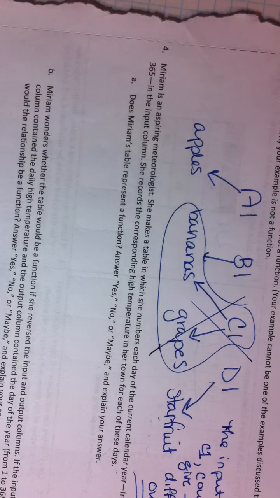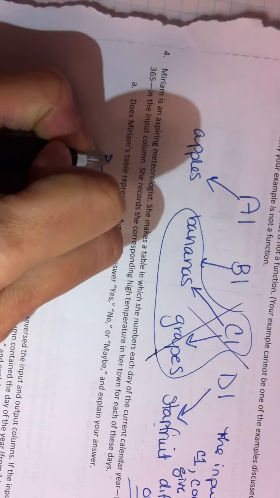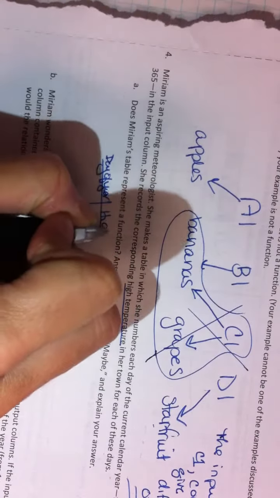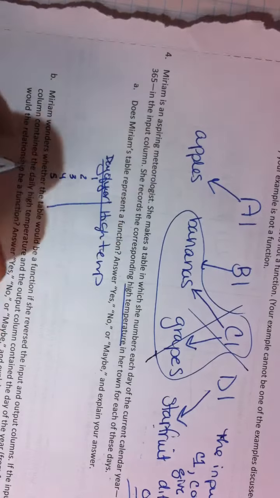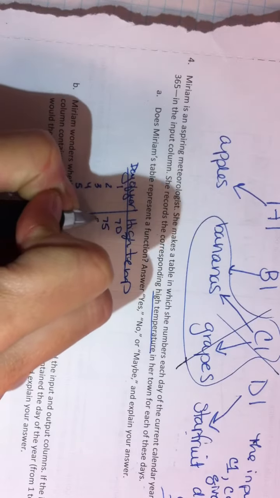Well, I read for understanding. I know that my input column is going to be days. So my input is day of year. Okay, and it says she records the corresponding high temperature in her town. So this is the high temperature. So the day of the year is going to be 1, 2, 3, 4, 5, 6, 7, 8, 9, 10, 11, 12, 13, 14, 15, all the way to 365. Now the high temp on day 1, let's say it's 70. Let's say it's 75, 80, let's say it's 75 again. And let's say it's 70 again.